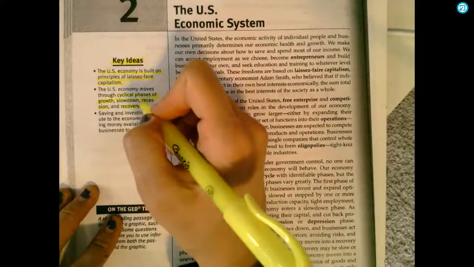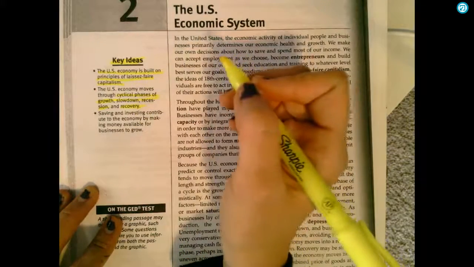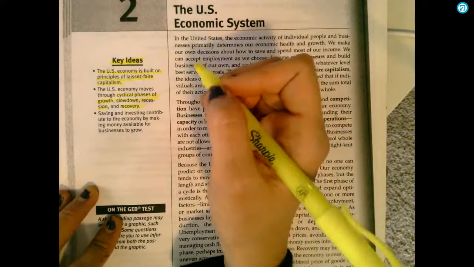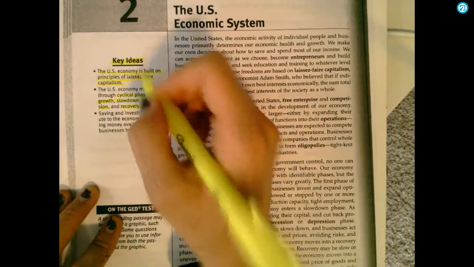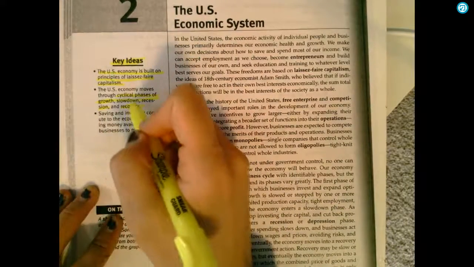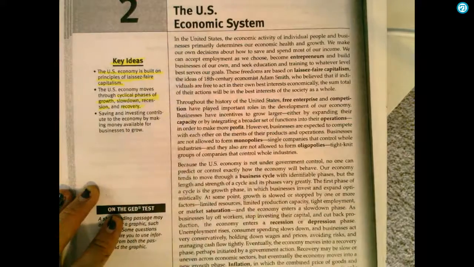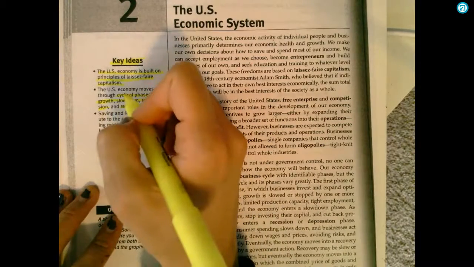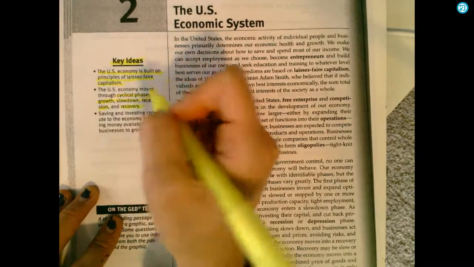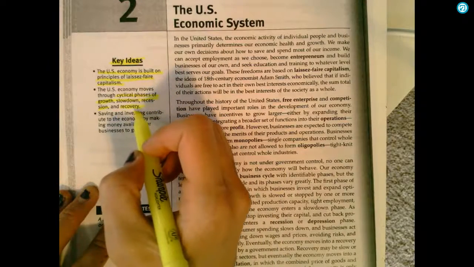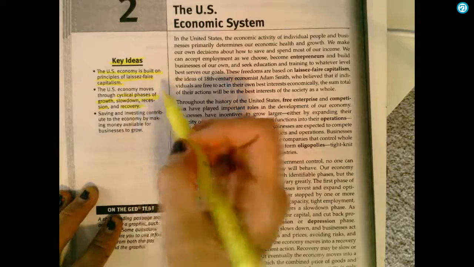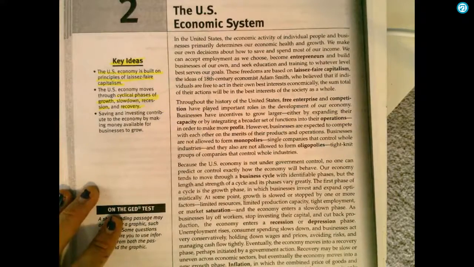Your personal business, like maybe whatever product you're selling, isn't working and maybe you don't recover. But the economy as a whole, the whole country, the cycle is pretty predictable. It means if there's a recession, there eventually will be a recovery. It won't stay a recession or a depression forever.